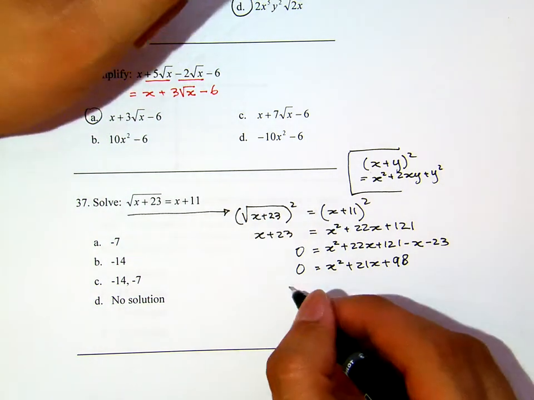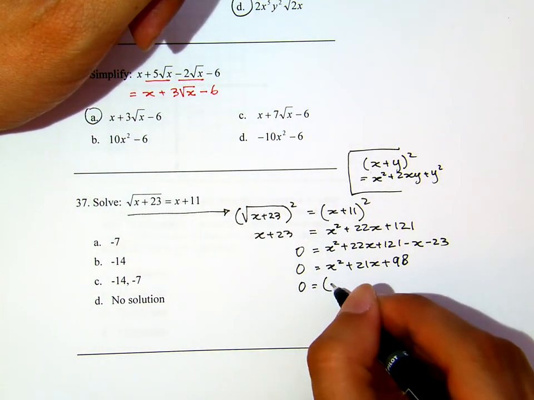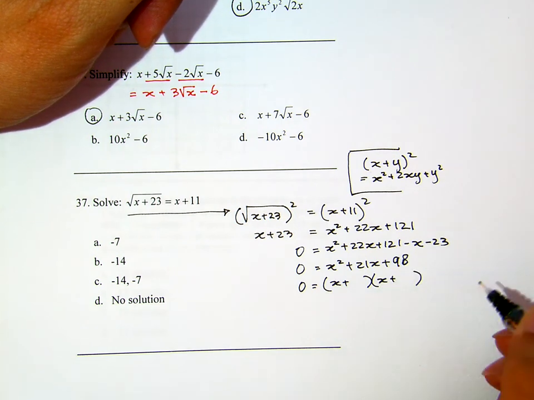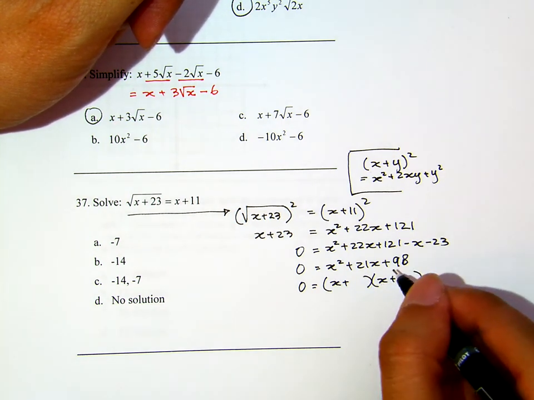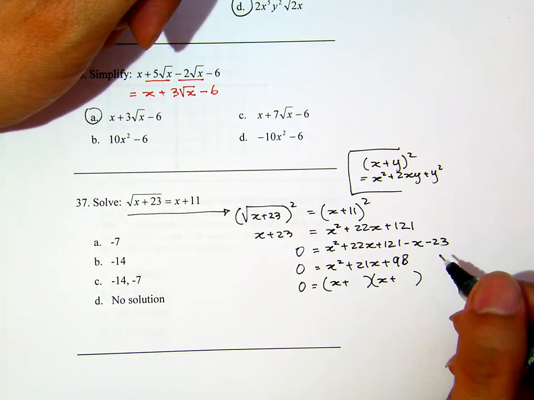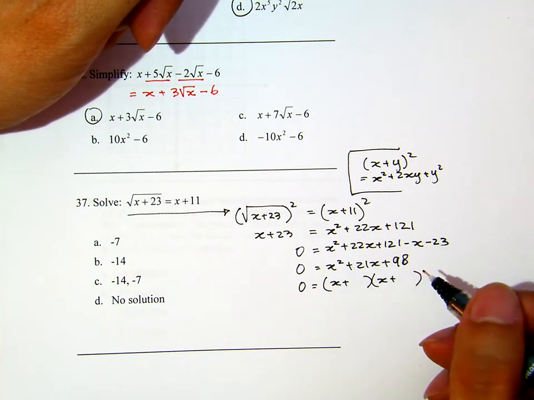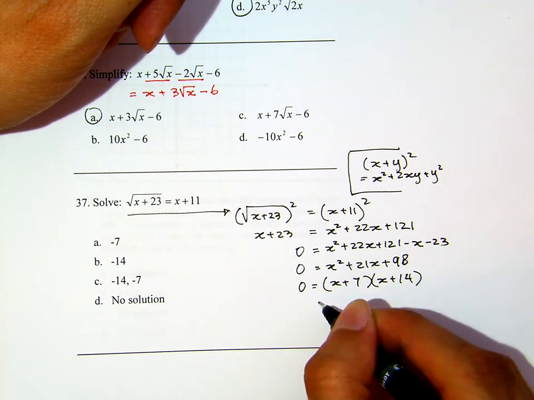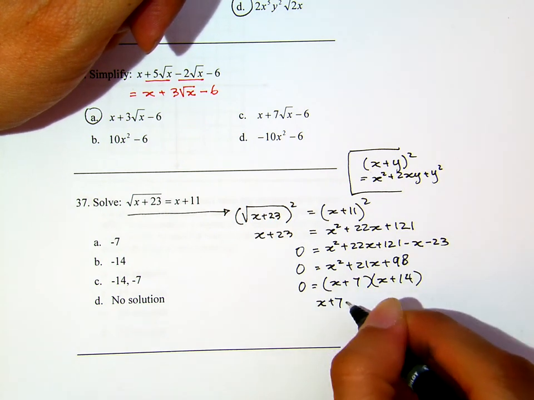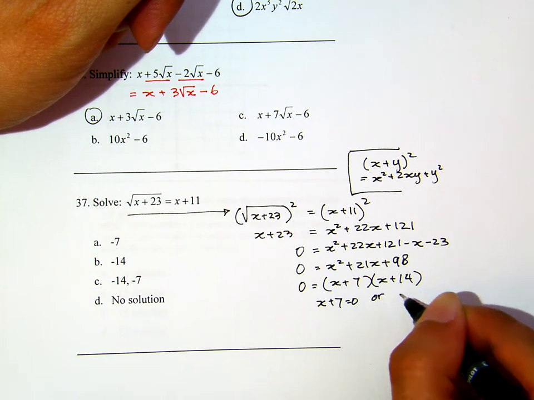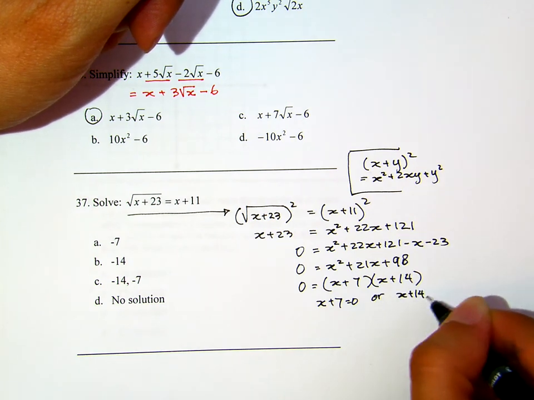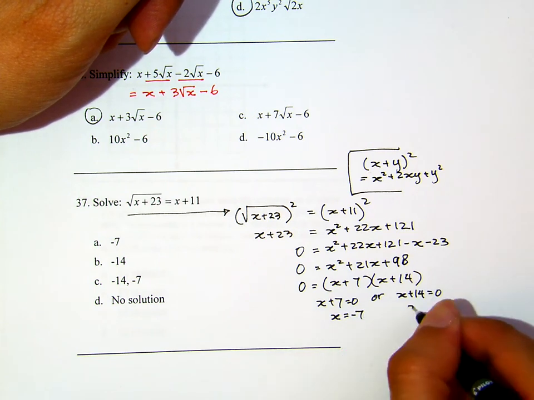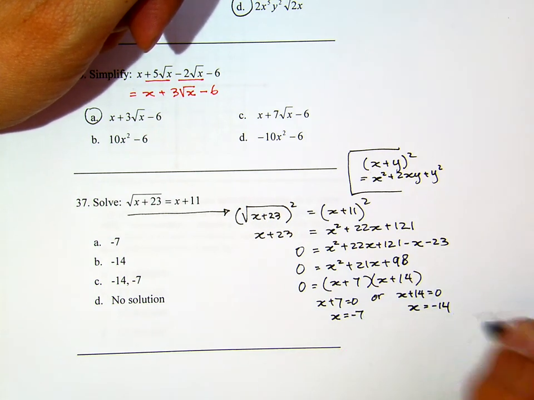Now 0 equals x plus something, x plus something. You will see that it is what times what is 98, but the sum is 21, and that is 7 and 14. From here, x plus 7 equals 0 or x plus 14 equals 0. Then I get x equals negative 7 or x equals negative 14.